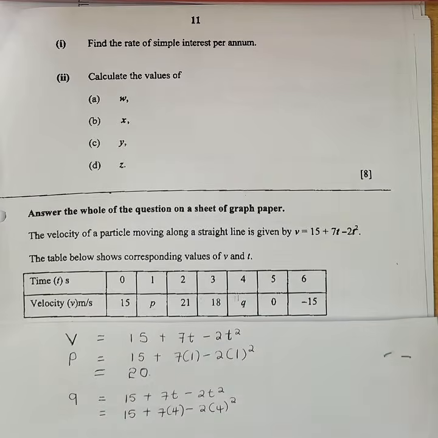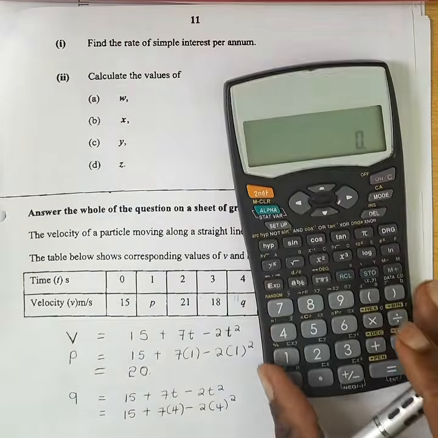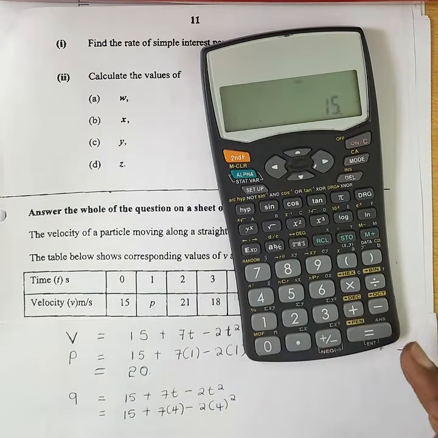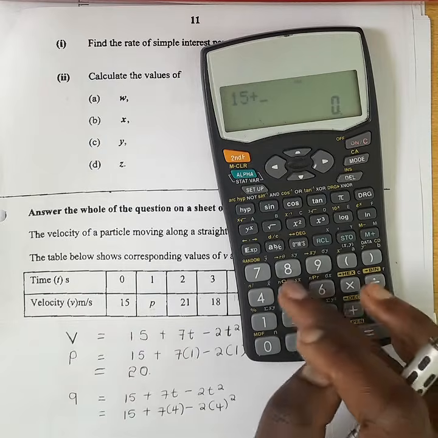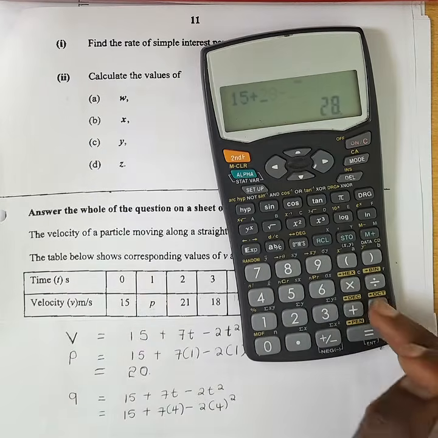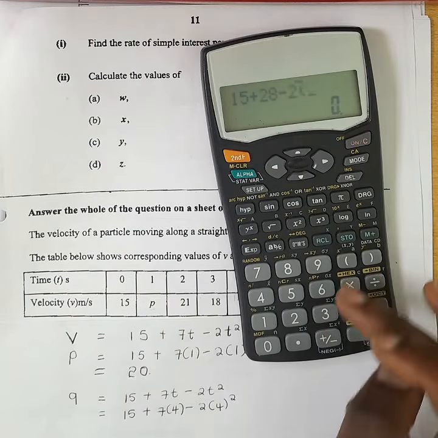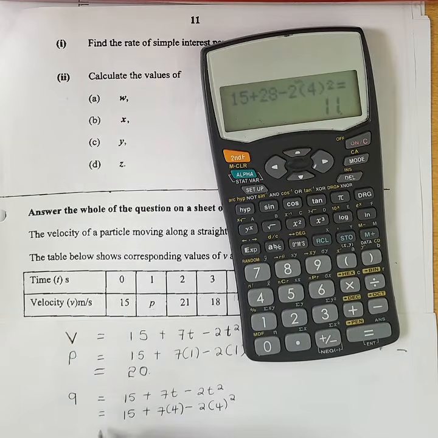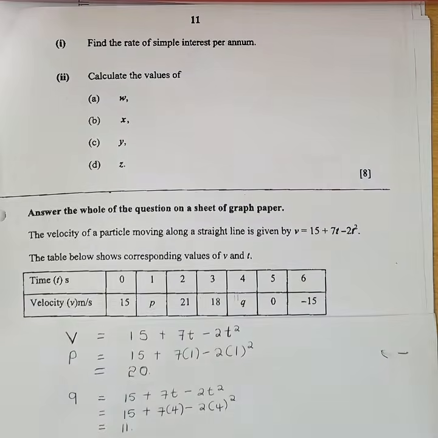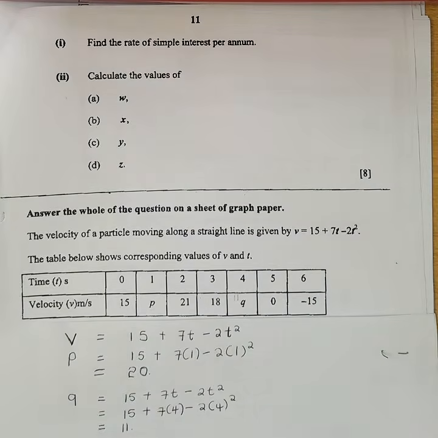We need to punch as it is on the calculator. So we say 15 plus 7 times 4 is 28, minus 2 bracket 4 squared. We are going to obtain our q is 11. So be ready to take your first marks on substitution.